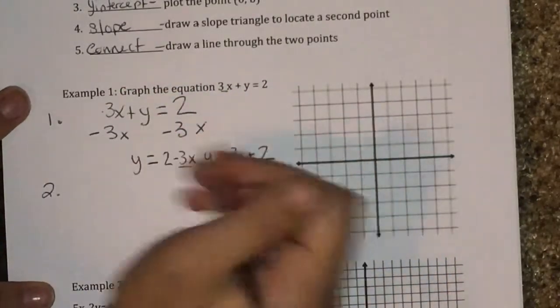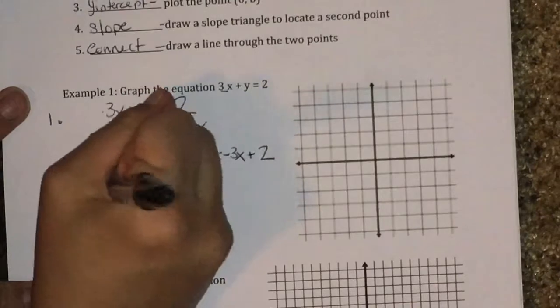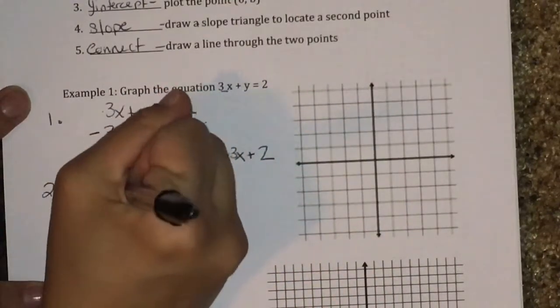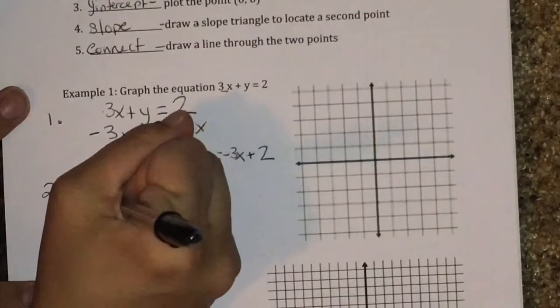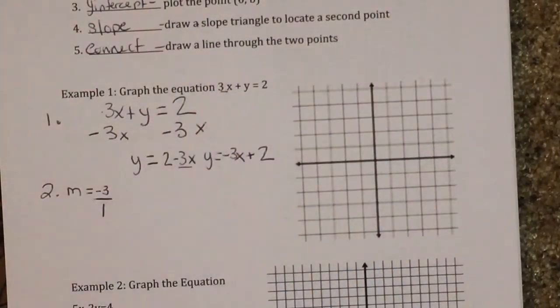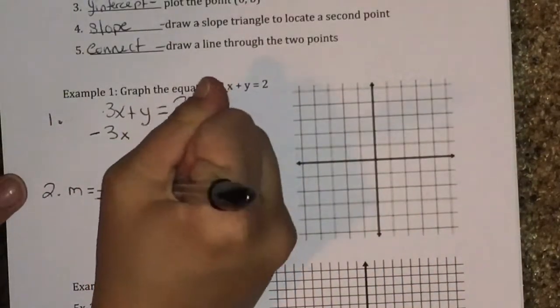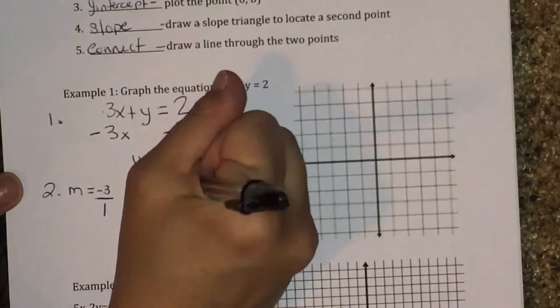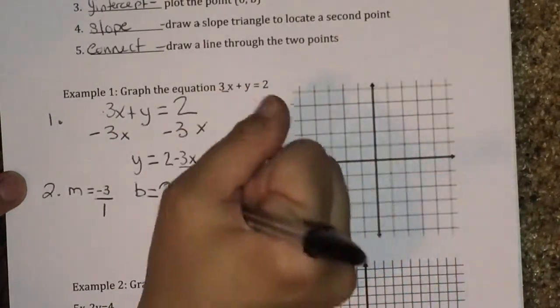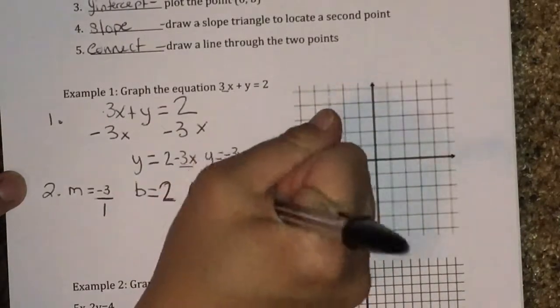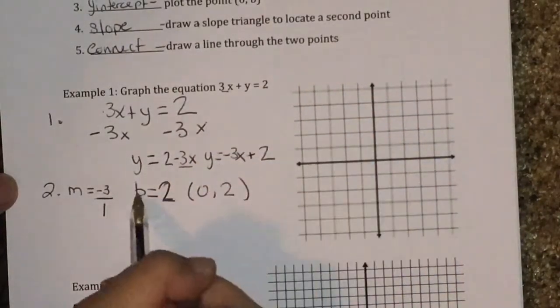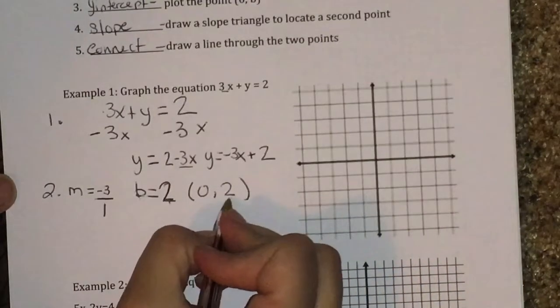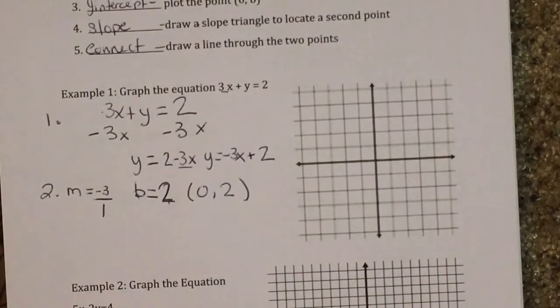So now, step 2, if you look at your notes, says identify the slope and the y-intercept. So the slope in this case, our m, is equal to negative 3. Remember I said I always want you to put it over a fraction, so over 1. If there's not a fraction, then you can always put it over 1. Our y-intercept is b equals 2, which in this case is going to be the point (0, 2). Okay, once you find b, you can write out your y-intercept. It's always (0, whatever the b is), (0, b).